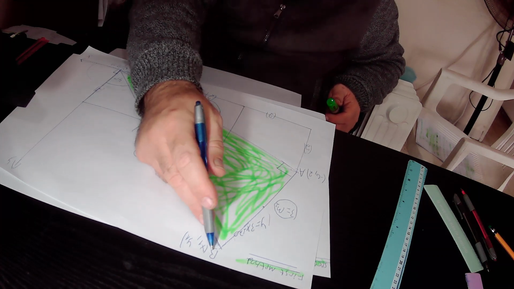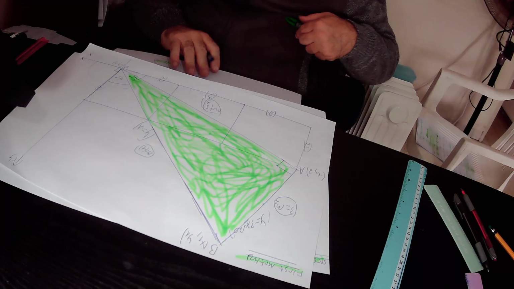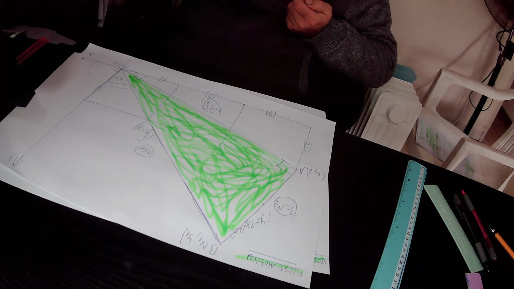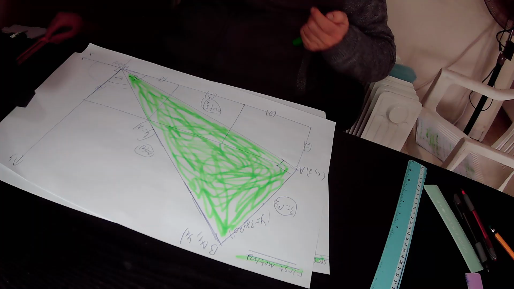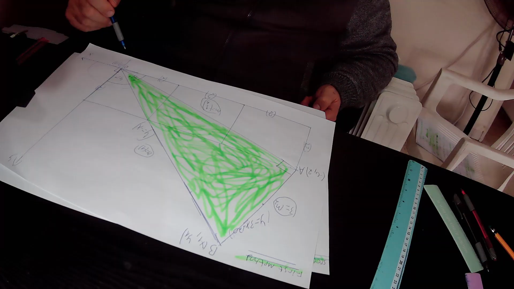This is point B. Point B is a common point that belongs to both straight lines. Why? Because point B is definitely located on the straight line AB. Point B is definitely located on the straight line OB.